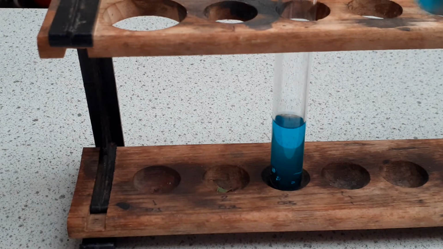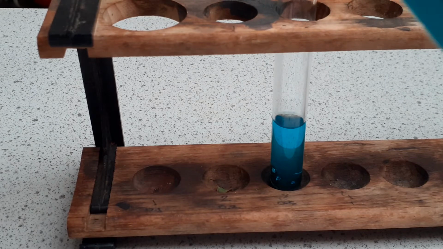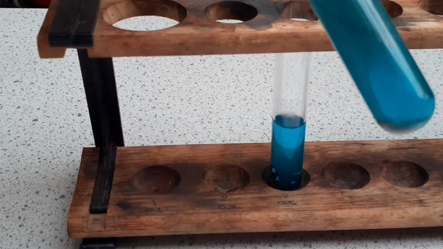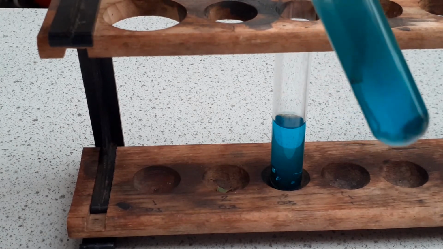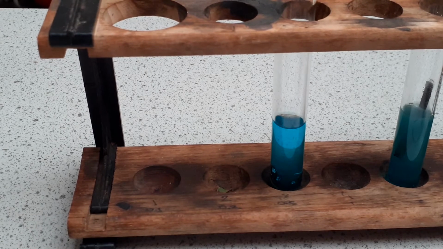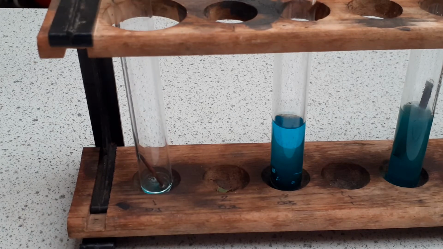And likewise, if we look at the magnesium, on the bottom of the test tube we've got a reddy brown deposit of copper. So a reaction has occurred there. Now in each of the cases here, as we can see, copper has been displaced by the metals that we are using. Let's move along to the iron.